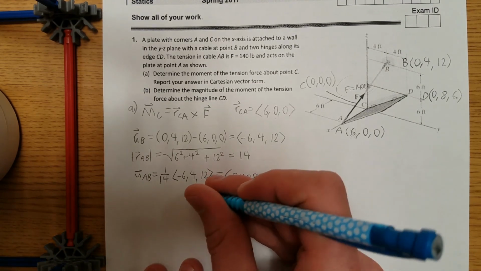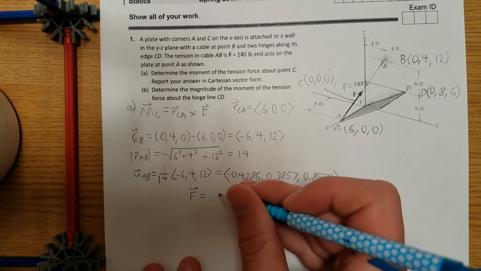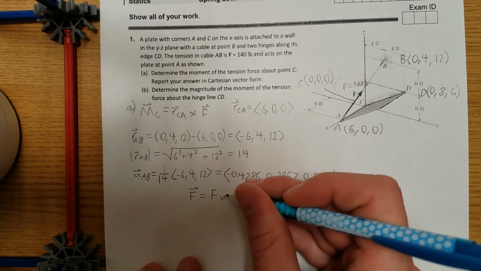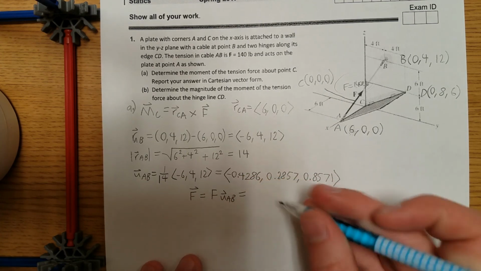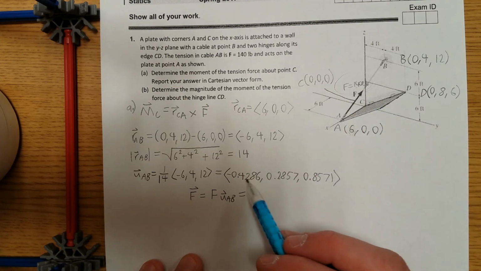Now we want force in vector format. That's going to be equal to the magnitude of force that we're given here times the unit vector, which is 140 times all these values.